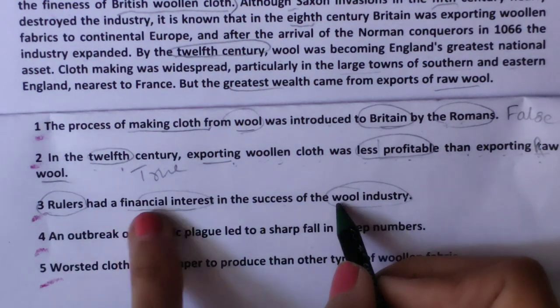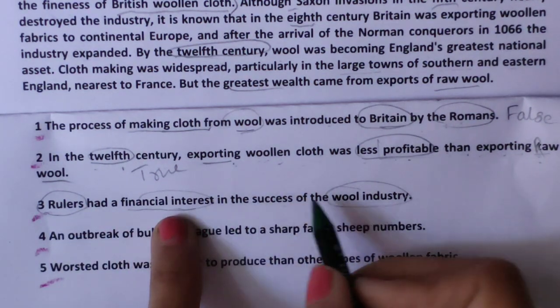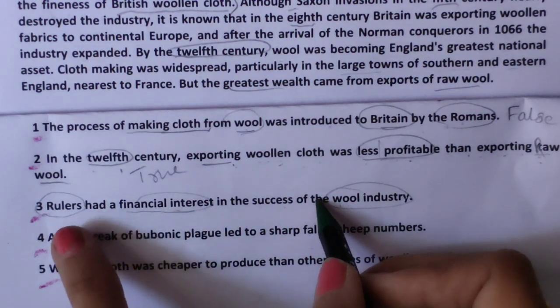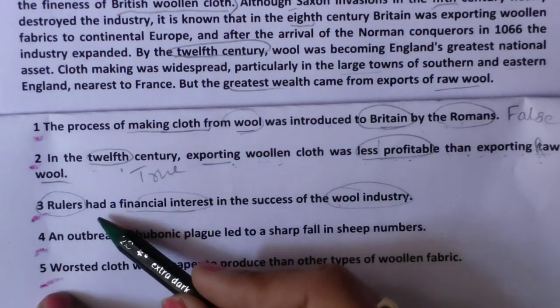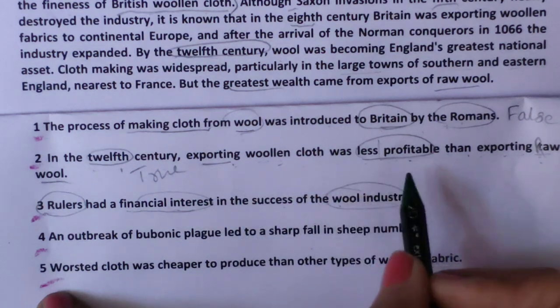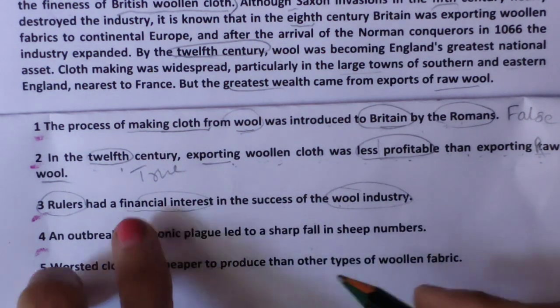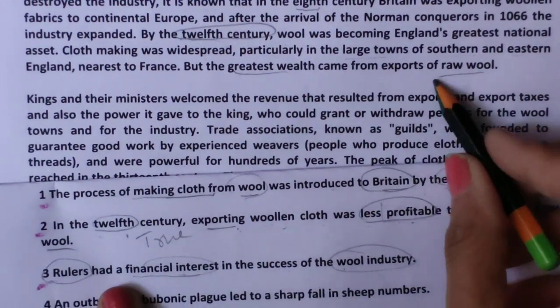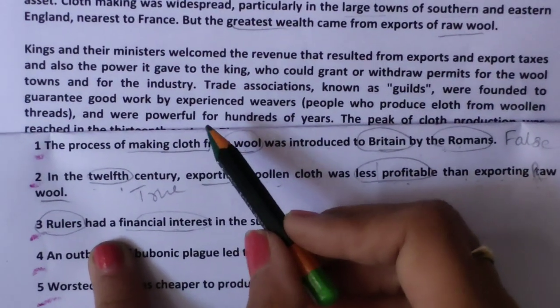If they were not interested in finance or this business, then false. And if they are not talking about rulers where they were interested in the wool industry or some other industry, then not given. So this paragraph we have done. Second paragraph I am showing it to you.